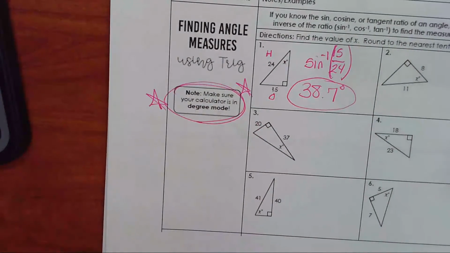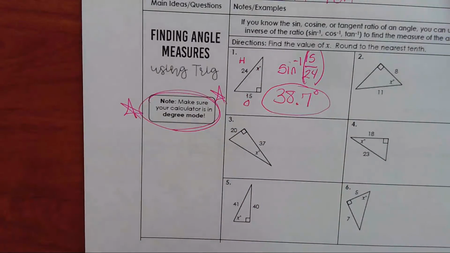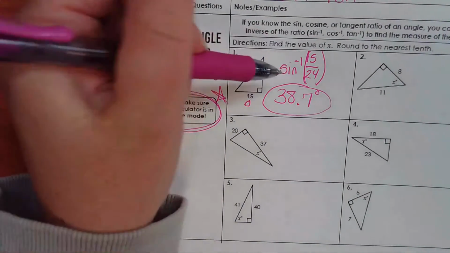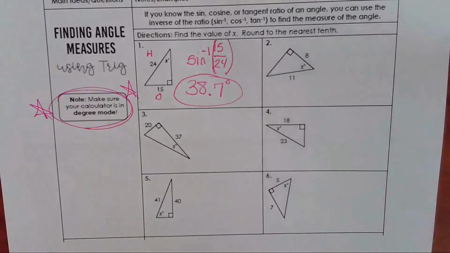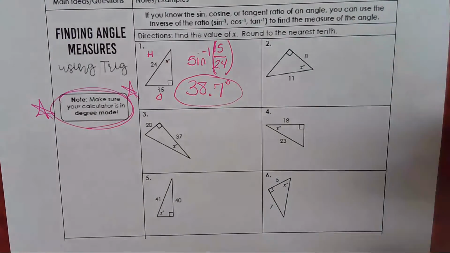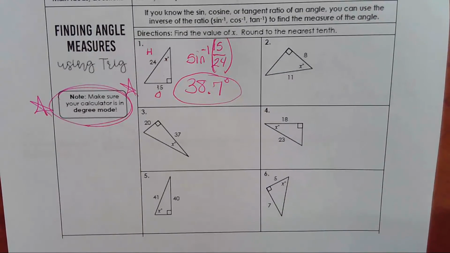And that's it. Finding angles actually is a little bit easier than sides because you don't have to cross multiply or anything like that. You just have to make sure that you remember to use this inverse. Let's take a look at number 2. I'm not going to do as many of these today because you are doing the same thing basically every time. The hardest part is figuring out which trig function to use.